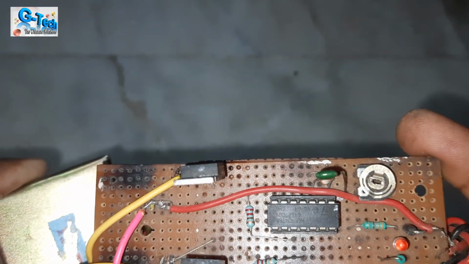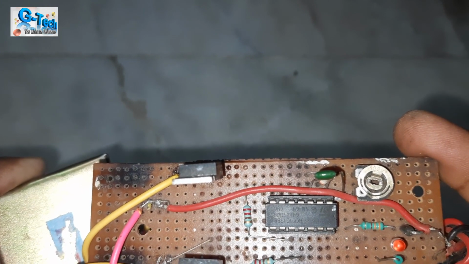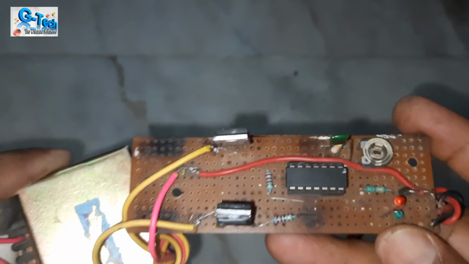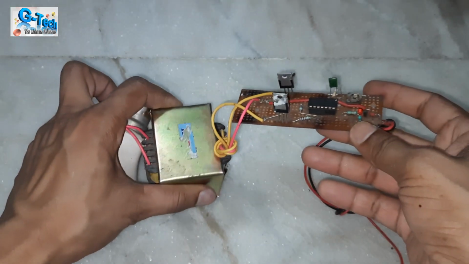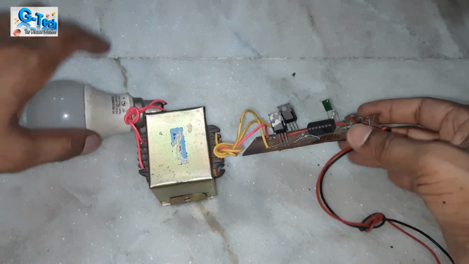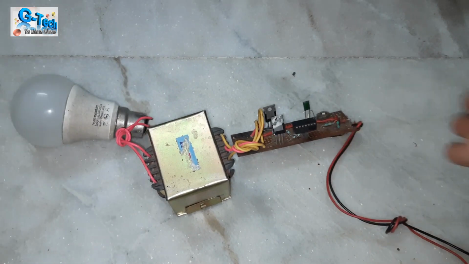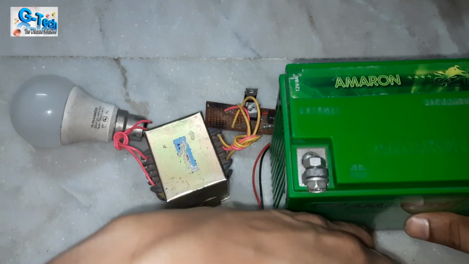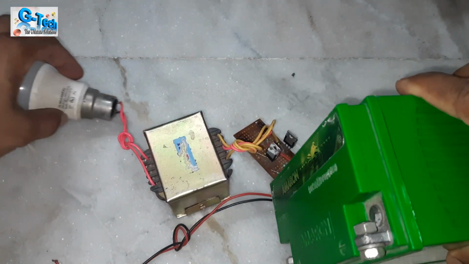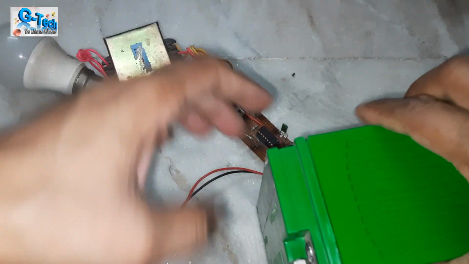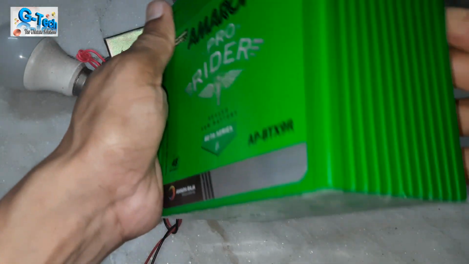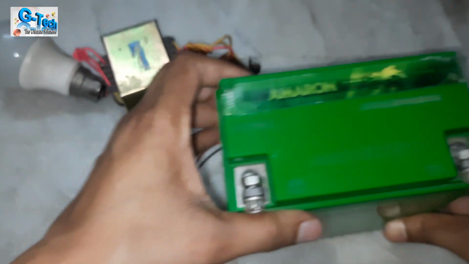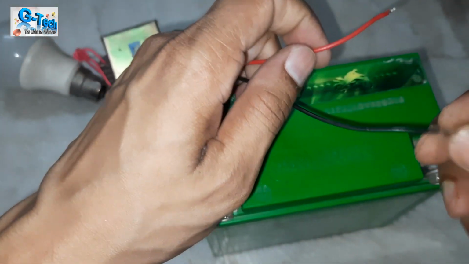Now I'll show you the number of the IC. You can see it is 4047. It is a pulse generator. Now I will give 12 volt input, that means the source voltage, and after that it will produce the AC current. As the input I am giving using a 12 volt battery. It's a car battery. I've kept it from the bike.